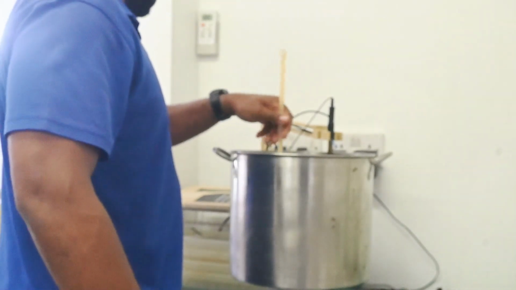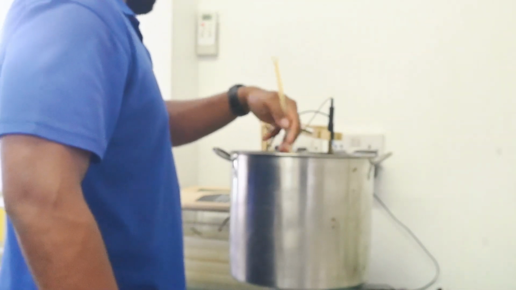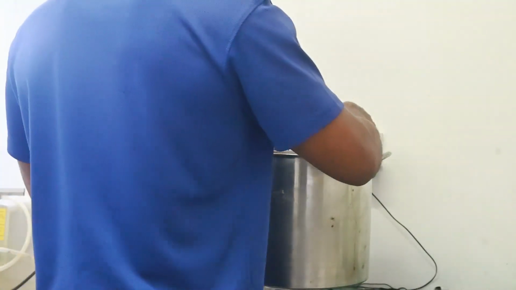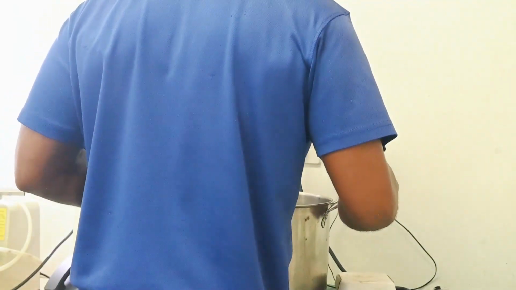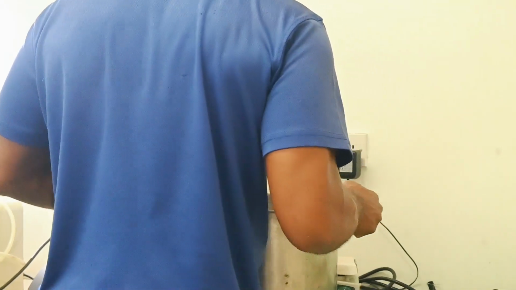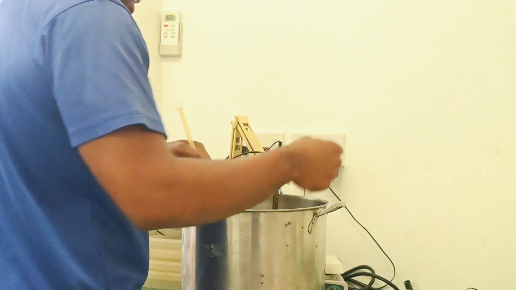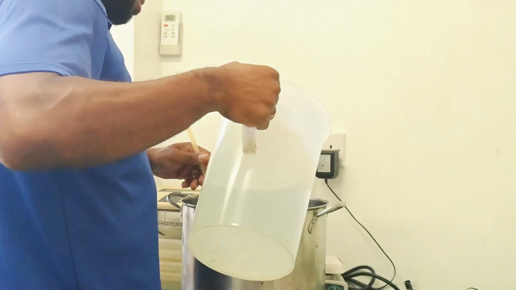When the temperature has reached 25 degrees Celsius, we switch it off and we remove the pan from the heating plate. And then we have to bring the volume up to 16 liters.